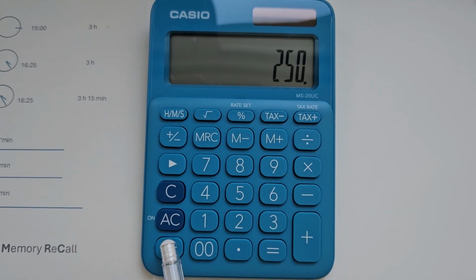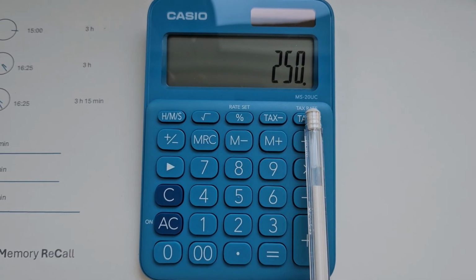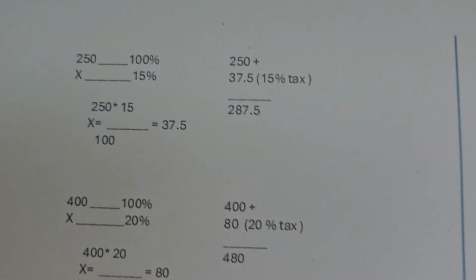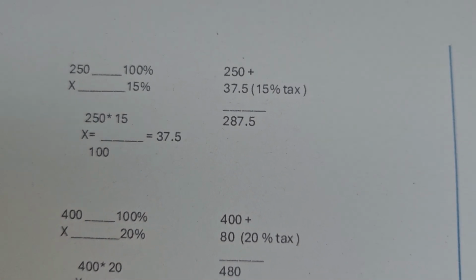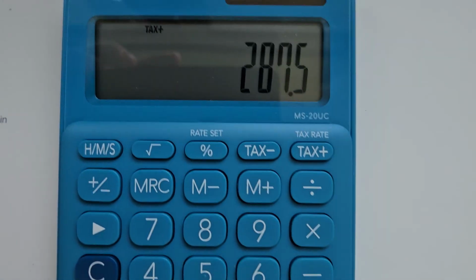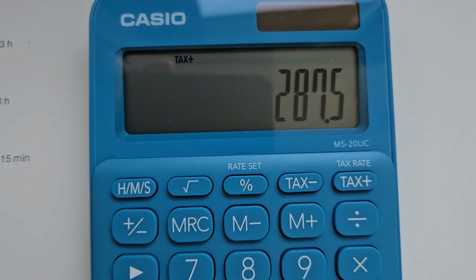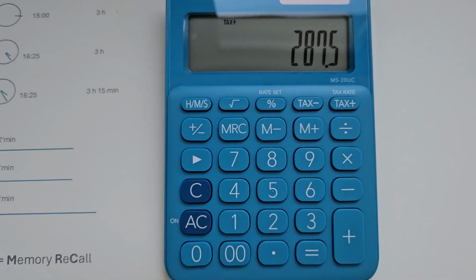250 plus tax, and the total is 287.5, which is what we expected, 287.5. And we also notice that this is the total with tax added. Let's see other examples too.